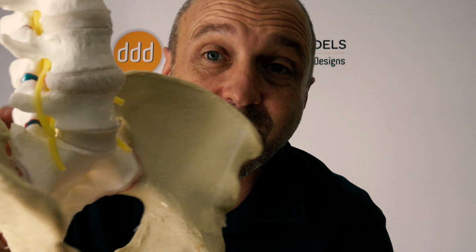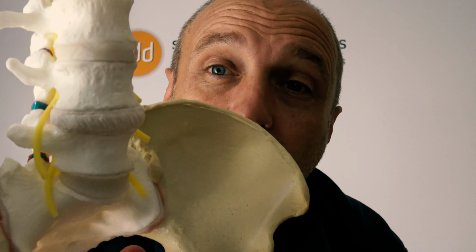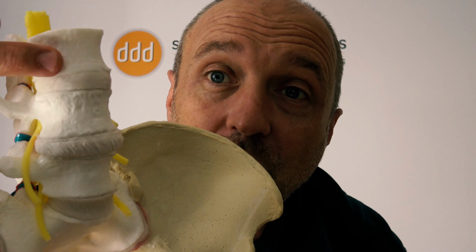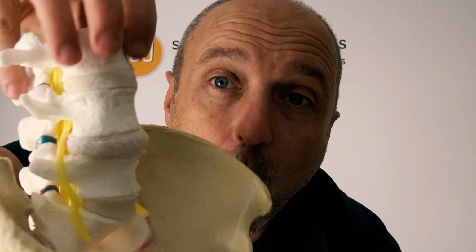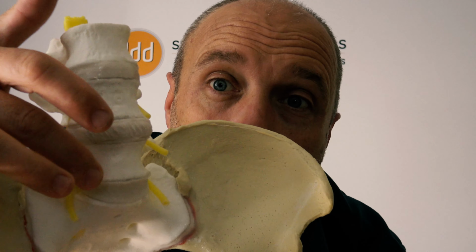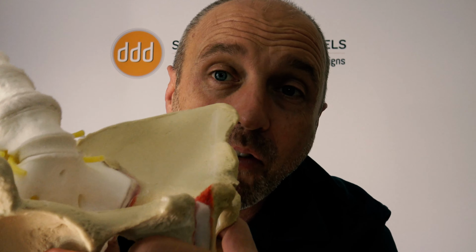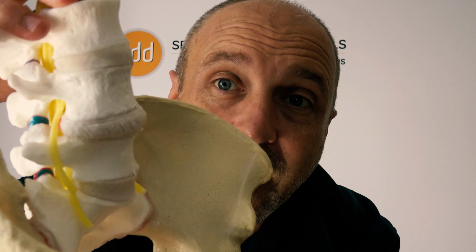To give you a better idea, what we're learning is that each lumbar disc, each motion segment, this is an L3, L4, L5, and pelvic model, and this is dynamic in nature.